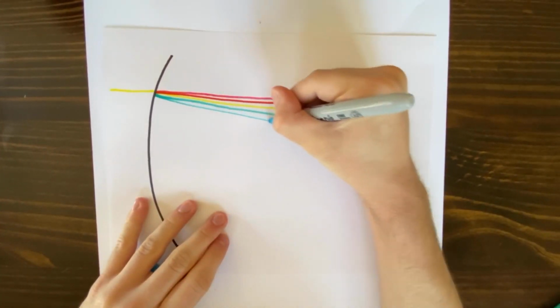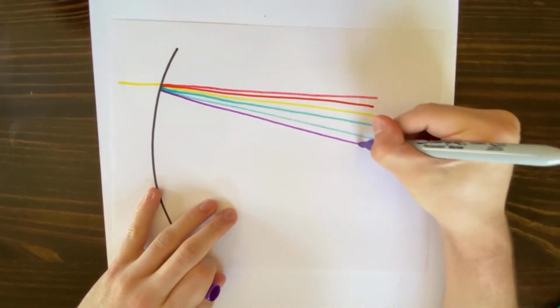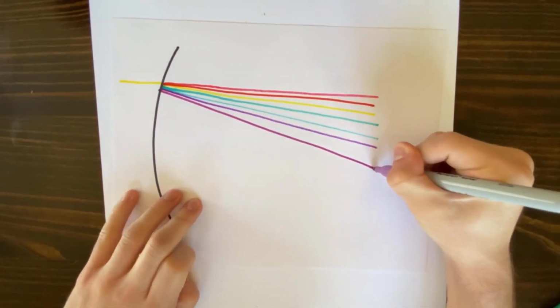This means that when white light hits a refracting surface, the different colors that it is made of will separate based on their wavelength, with violet bending the most and red bending the least. And this is exactly what happens in the air after a rainstorm. Sunlight hits the water droplets that are still in the air, which then refract the light and separate the light based on the wavelengths into different colors. This gives us the classic rainbow. And you can use this refraction of light to make your own rainbow at home.